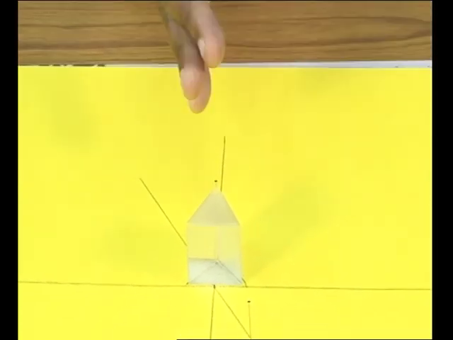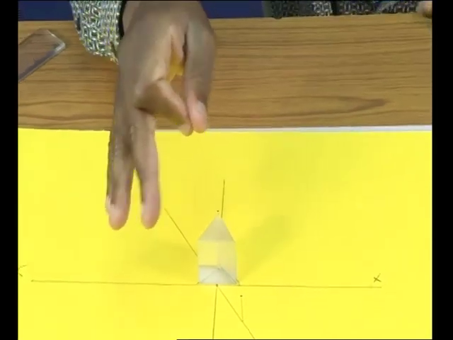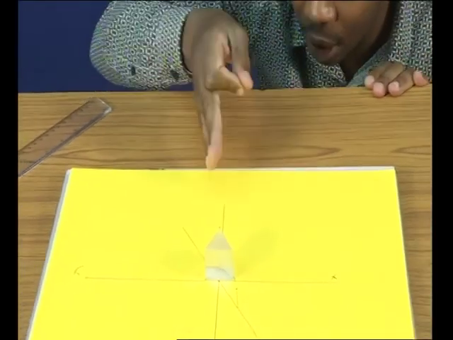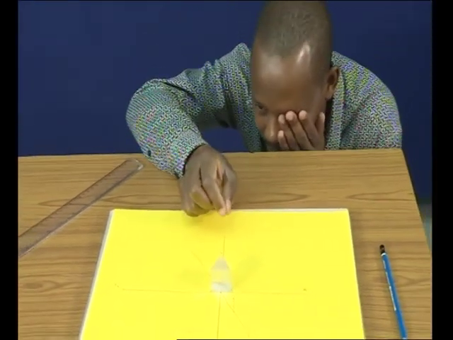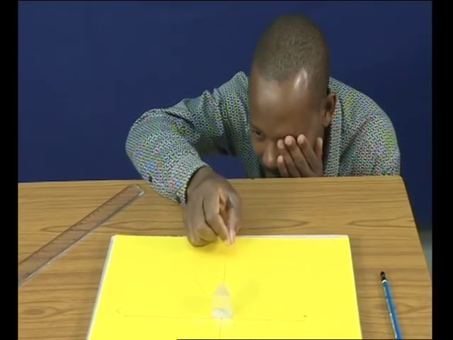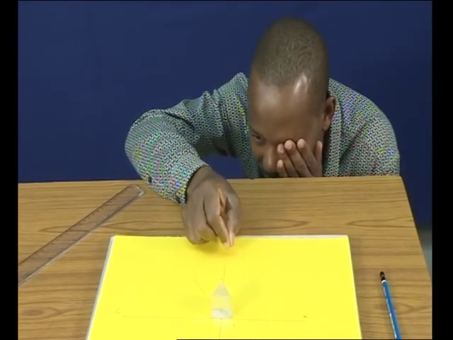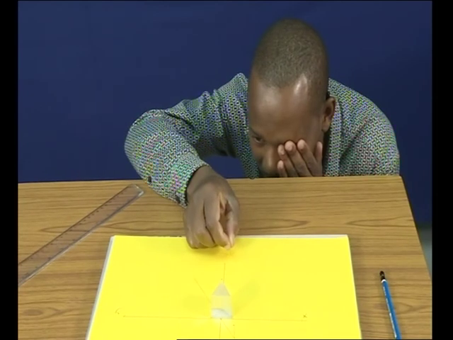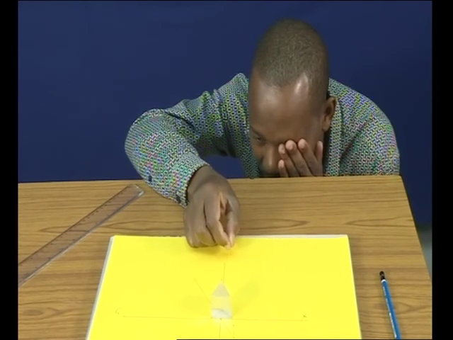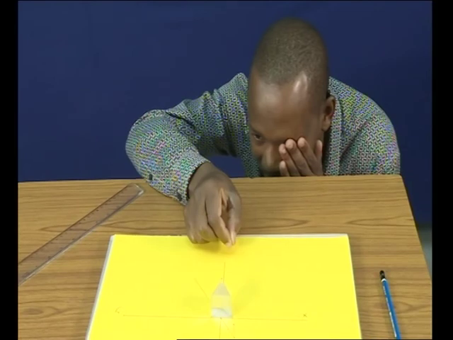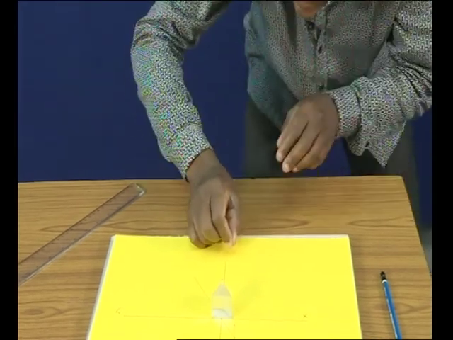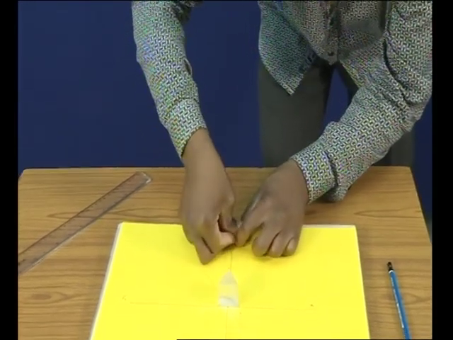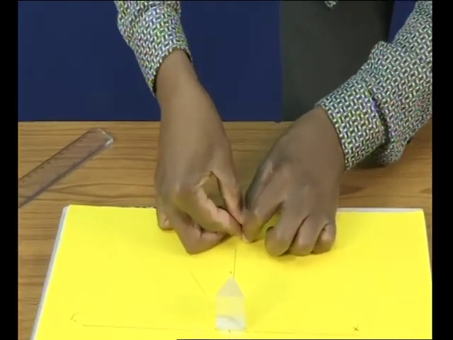So P3 should be in line with the images of P1 and P2. So this is my P4. You have to be very careful. Right, like that.